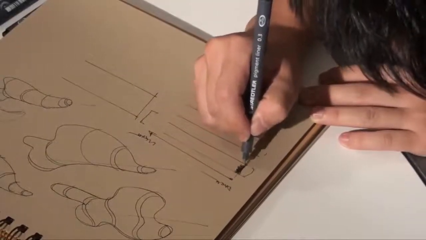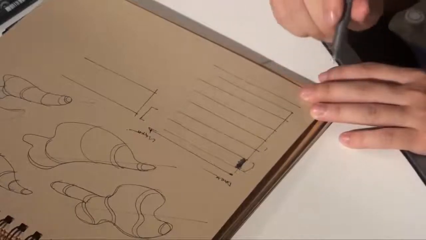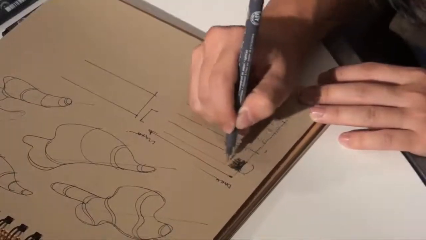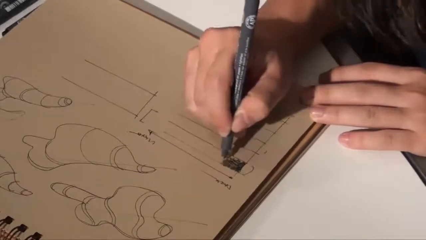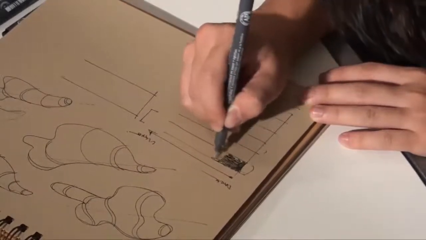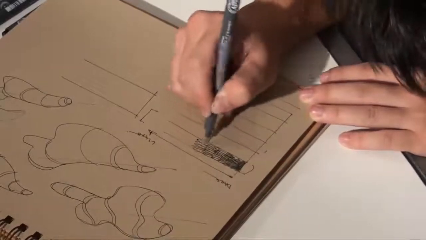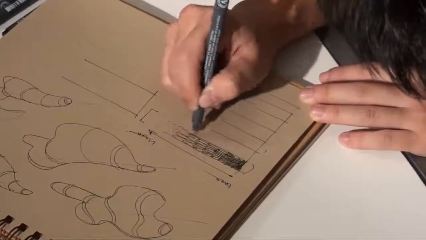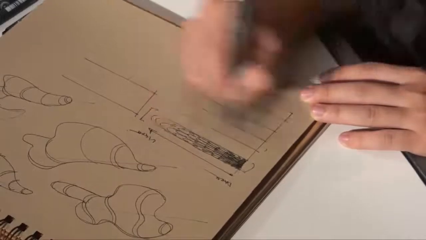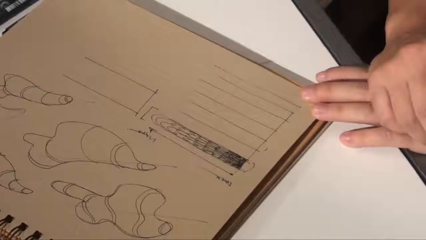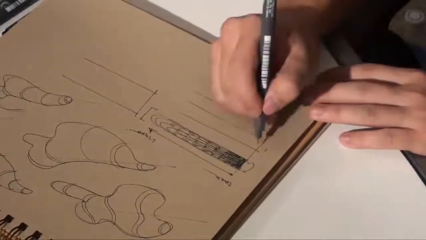And do not be afraid to go dark. This is a 0.3. Do not do this with a 0.1. You're going to sit there forever trying to get your darks. Going dark to light. Thick to thin.